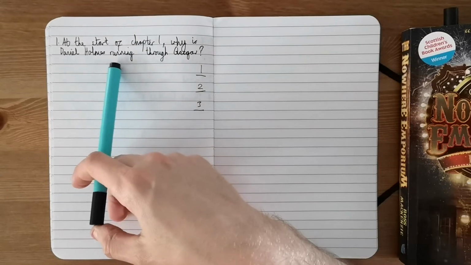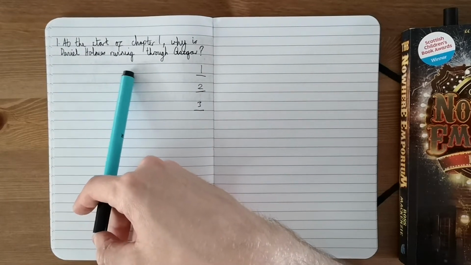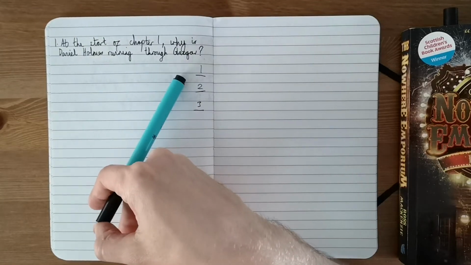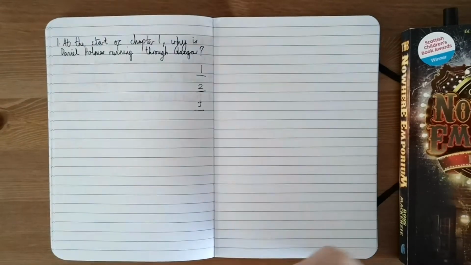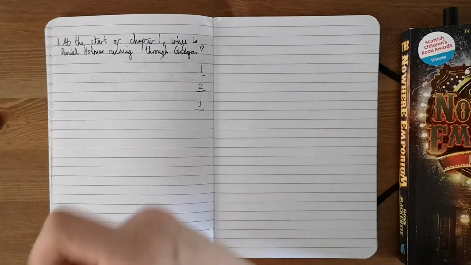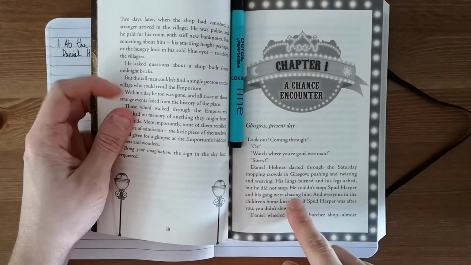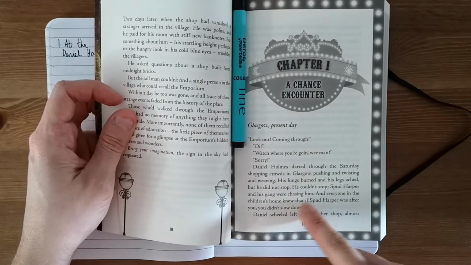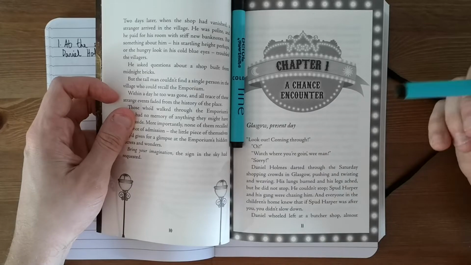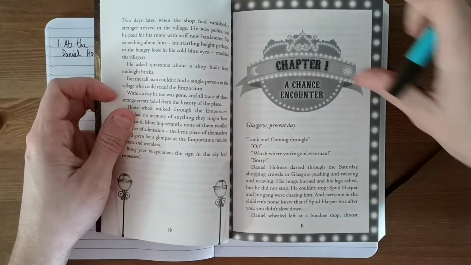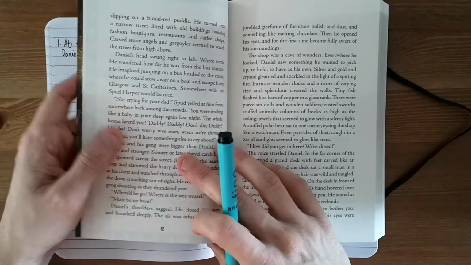So your answer might be something like, at the start of chapter 1, why is Daniel Holmes running through Glasgow? I think Daniel Holmes is running through Glasgow because he is scared of Spud Harper. I think this, as he is described as, and then you can go back, everyone in the children's home knowing that if Spud Harper was after you, you didn't slow down, which suggests he is a scary character or a nasty character. There's a couple of other areas where we can get some good inference questions.